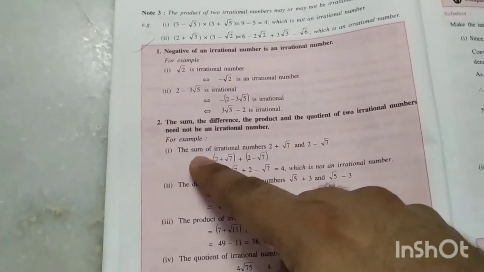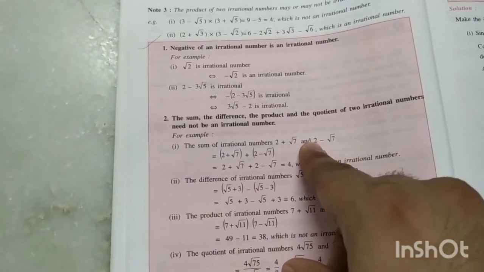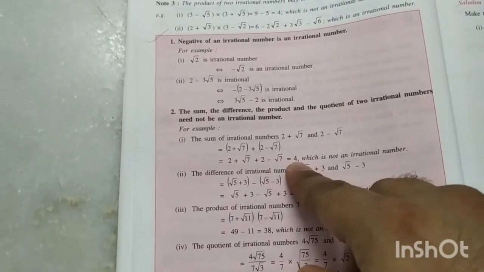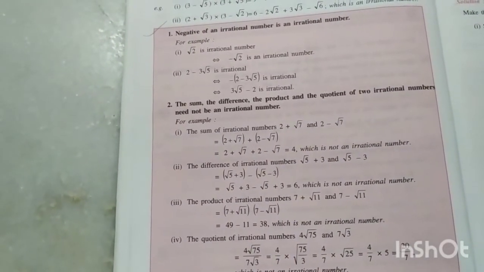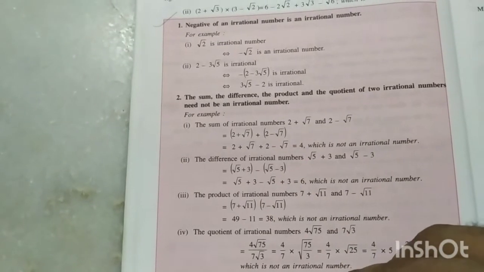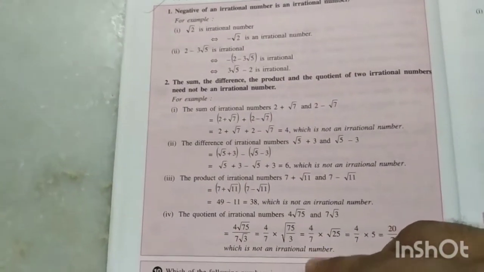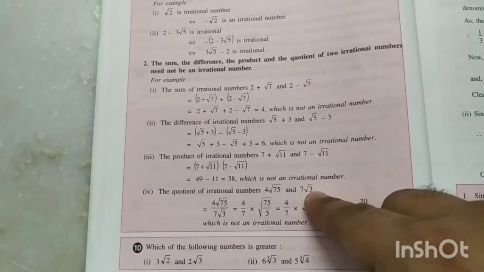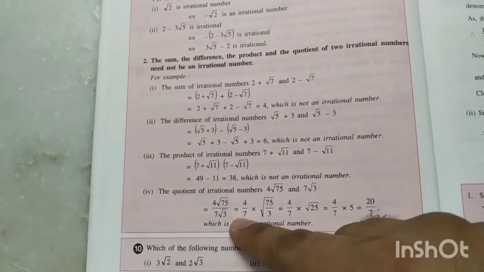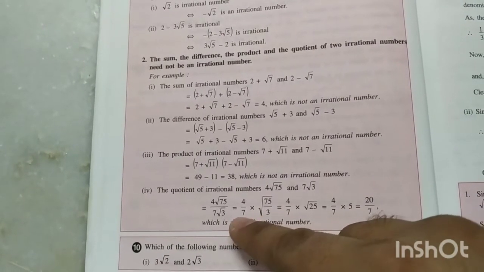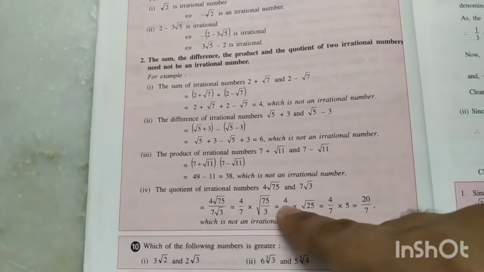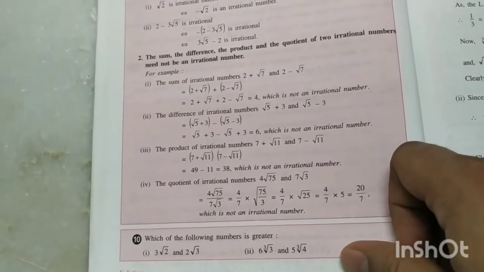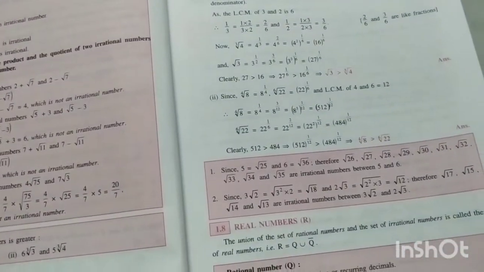More examples. The sum of irrational numbers can be rational. For example, here root 7 minus root 7 got cancelled. So we got a rational answer. That is true for subtraction as well. And also when you divide irrational number by another irrational number, we may get a rational answer, because here root 3 cancelled with root 75 to give you a rational answer. The solved examples are for homework.